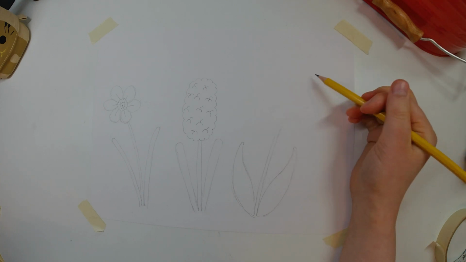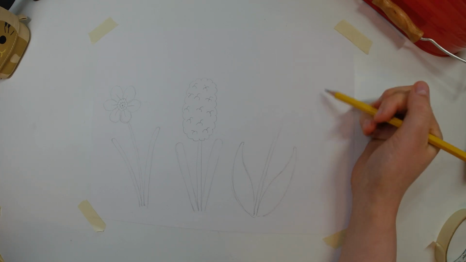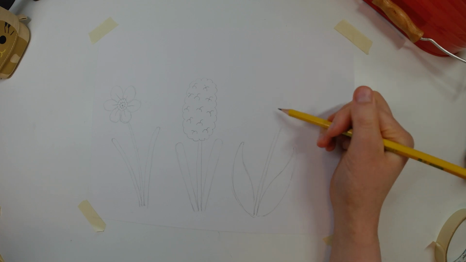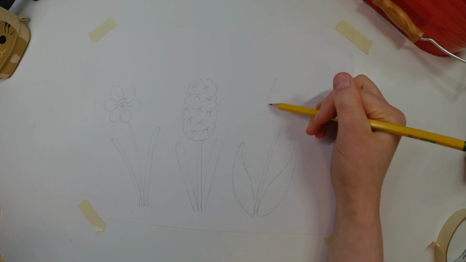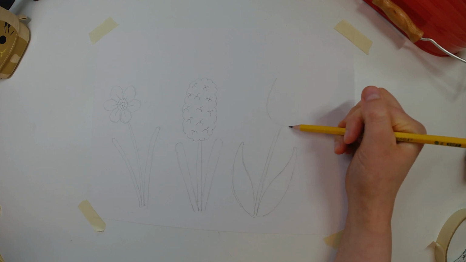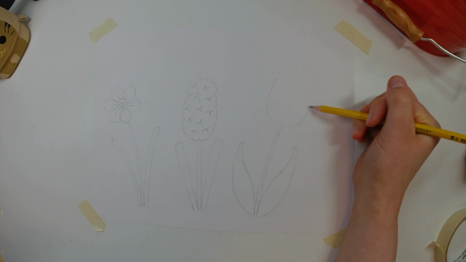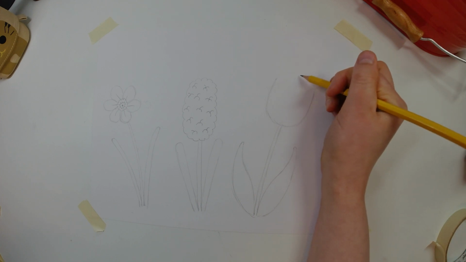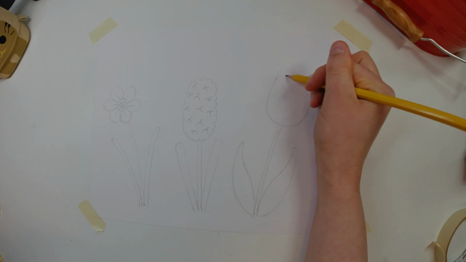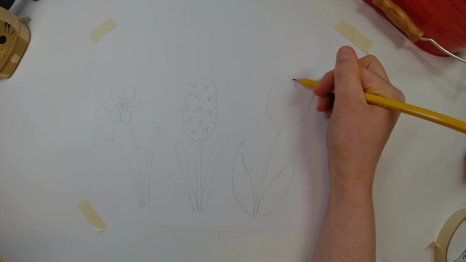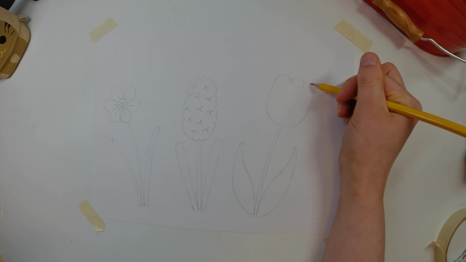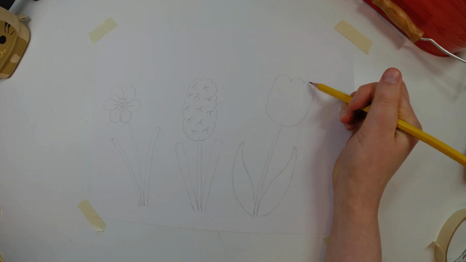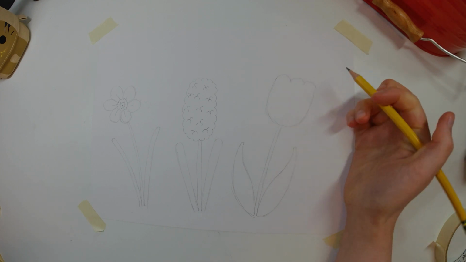But then next, once you're done with that, move on to the tulip petals. So we're going to draw kind of a U shape. Like that. And then I'm going to draw 3 curves at the top. 1, 2, 3. And then I'm going to draw 2 curves on the inside.